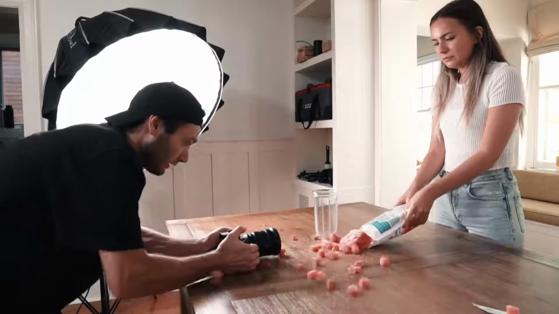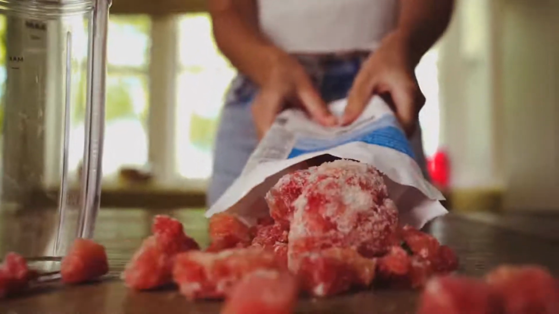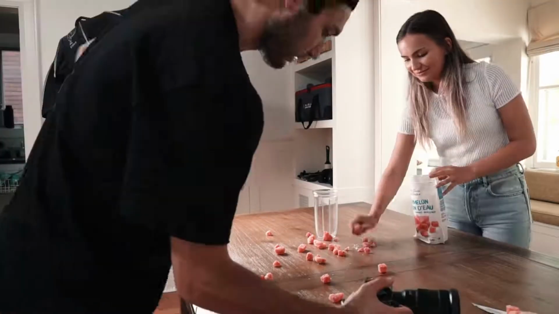3, 2, 1. Wow. Okay, let's do it without this big block. But otherwise that was pretty good.